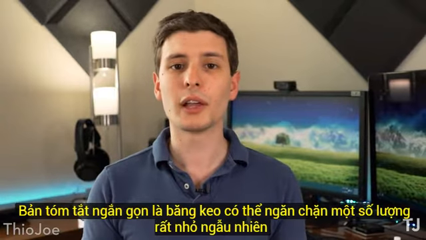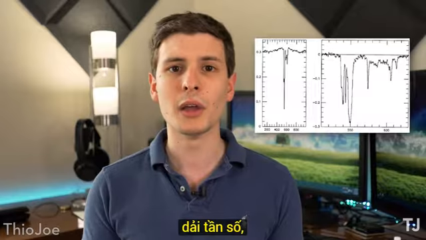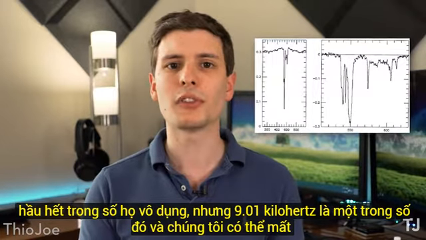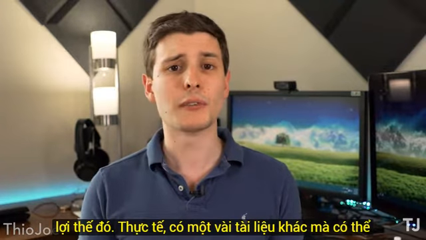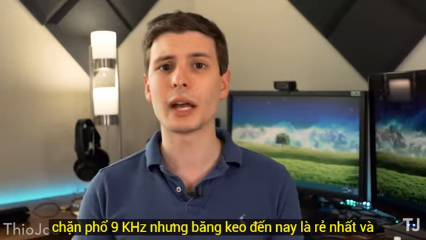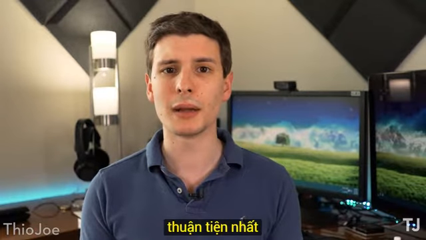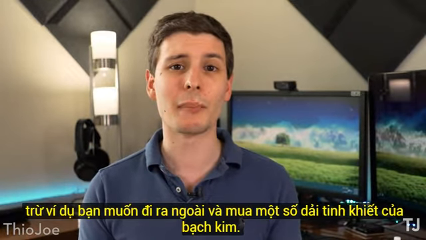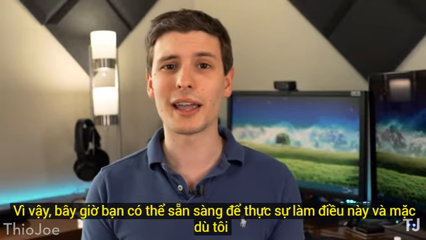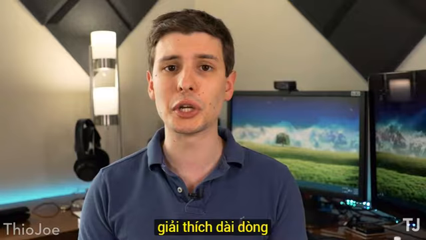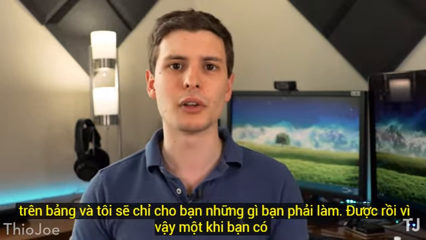The short summary is that duct tape is able to block a very small number of random frequency bands, most of them useless, but 9.01 kilohertz is one of them, and we could take advantage of that. There are actually a few other materials that are able to block the 9 kilohertz spectrum, but duct tape is by far the cheapest and the most convenient, unless, for example, you want to go out and buy some pure strips of platinum. So by now you're probably ready to actually do this, and despite my long-winded explanations, it's actually very simple. So why don't we go over to the table and I'll show you what you have to do.